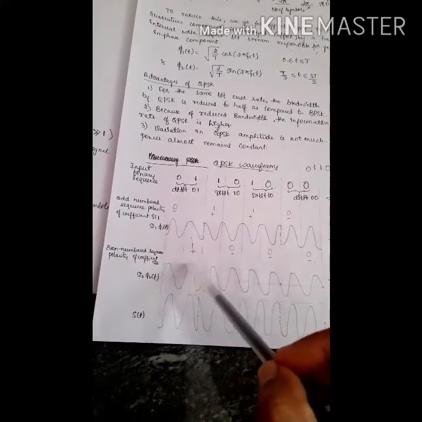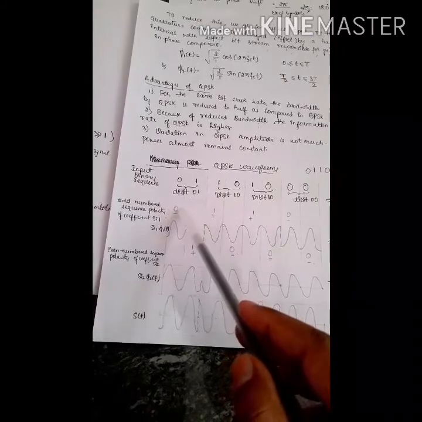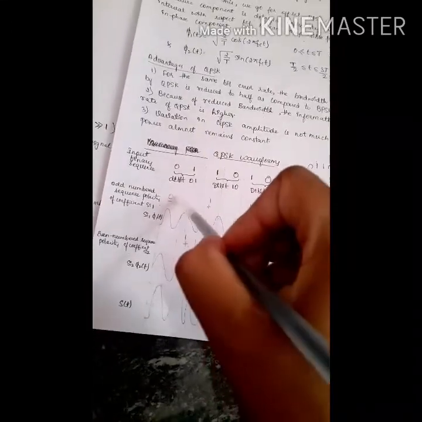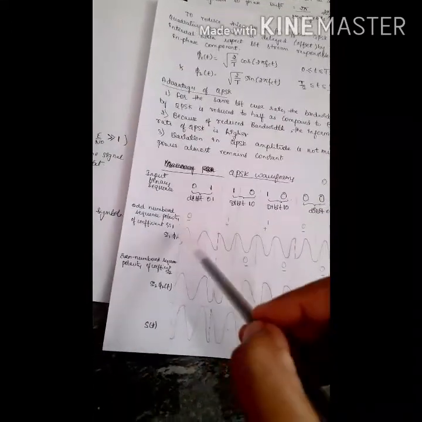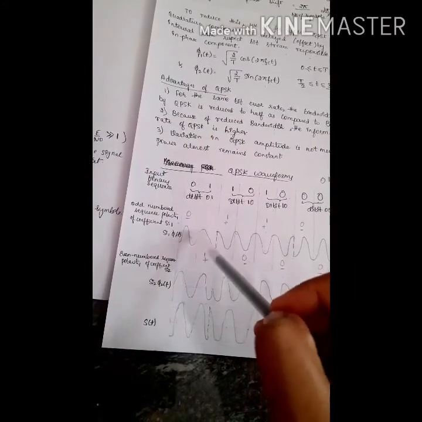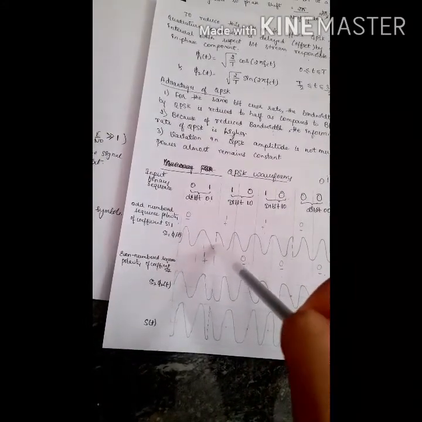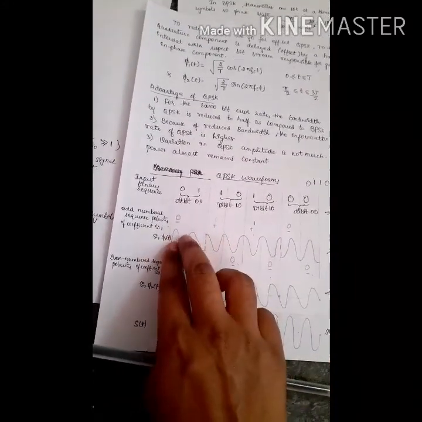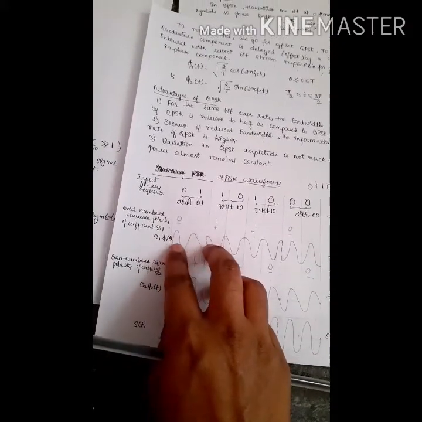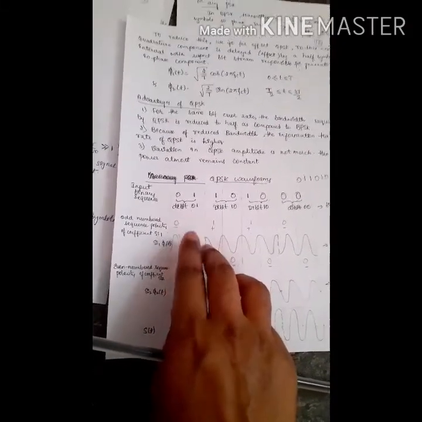Normally the cos function is like this. Here for bit 0 we have a negative lobe, so the cos wave starts negative for 1 bit duration. This is 1 Tb and this is 1 Tb. Considering 2 bits, we have 2 Tb.